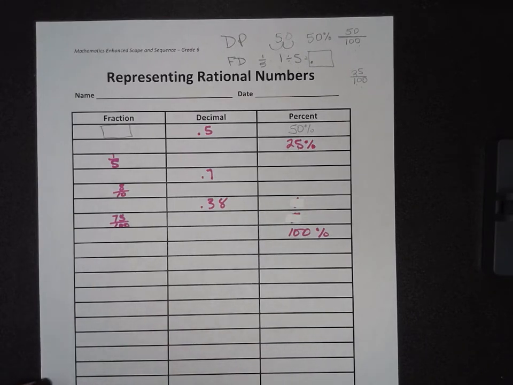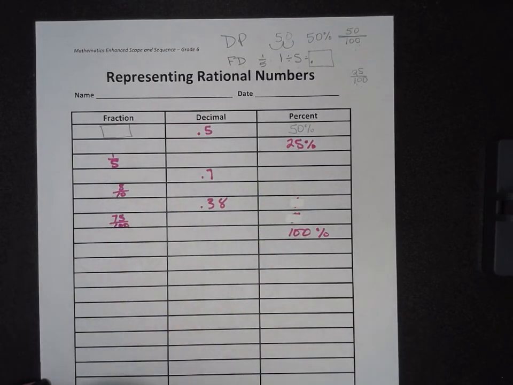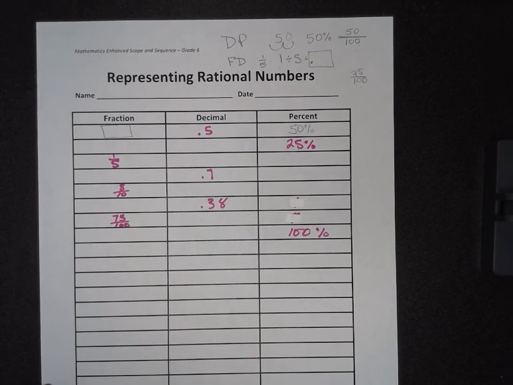If you're starting with a decimal, do you want to go to percent first? Do you want to go to fraction first? Totally up to you. These 9 rows here are what should be filled out, and then you can cut underneath it and paste this top half of the paper into your math journal.